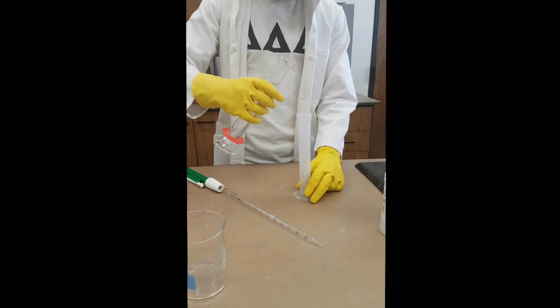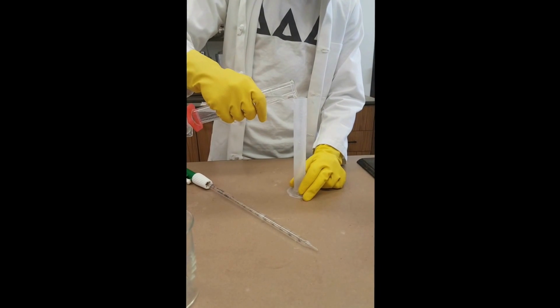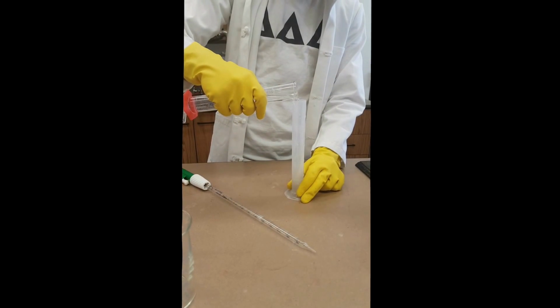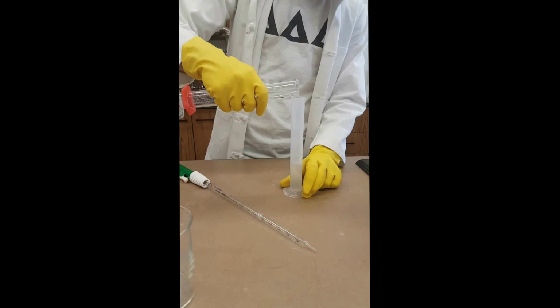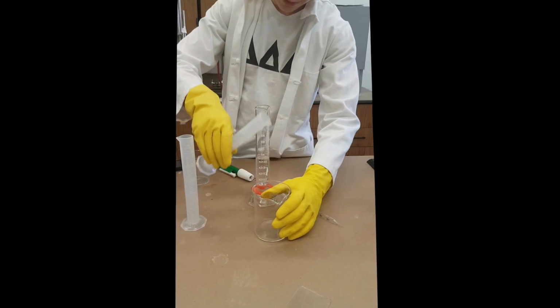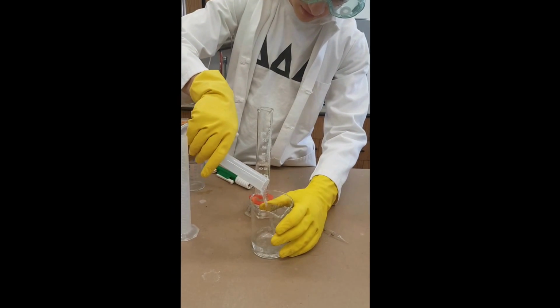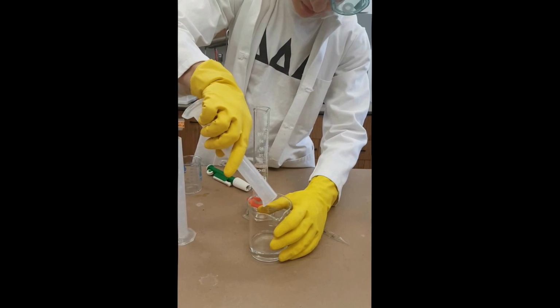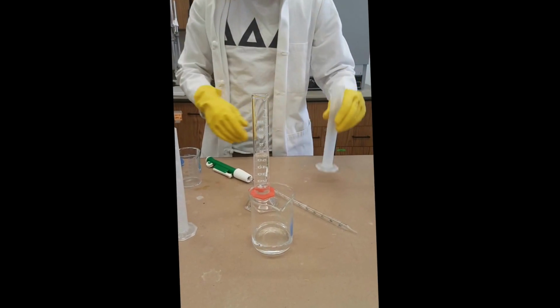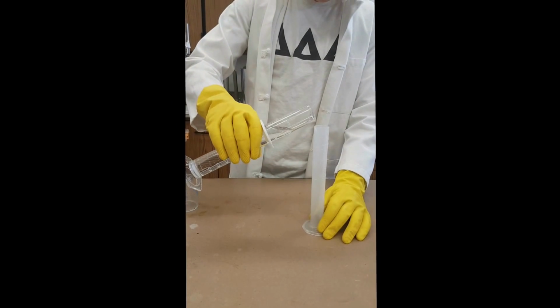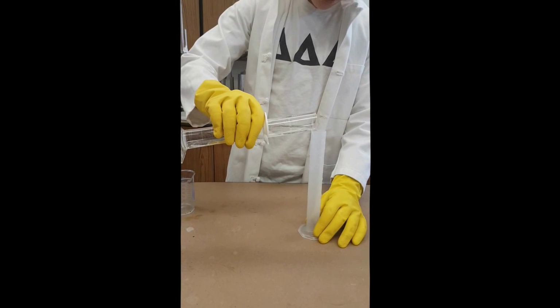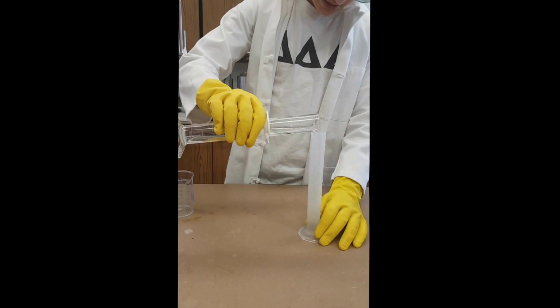So now we're measuring out 40 milliliters of the 8.6% hydrogen peroxide solution. Now we're going to measure out 40 milliliters of 0.2 molar acidified potassium iodate.